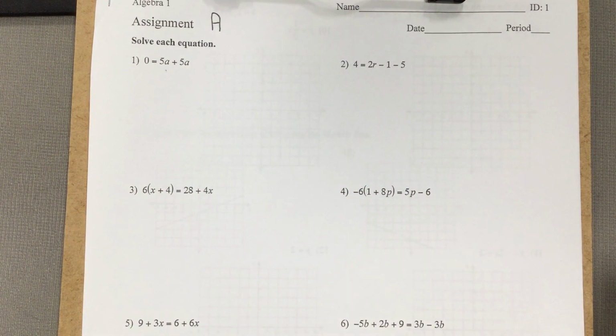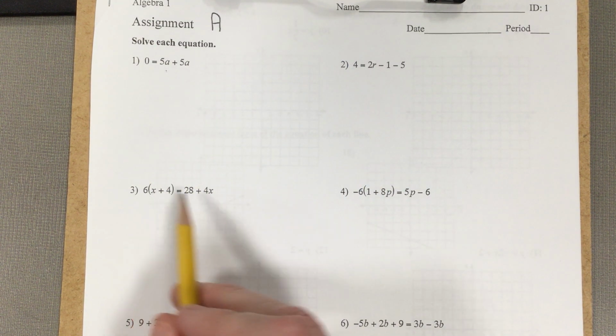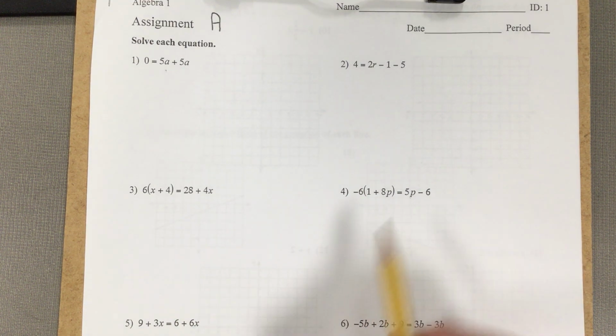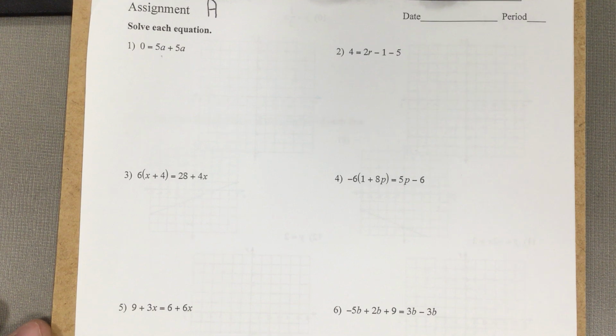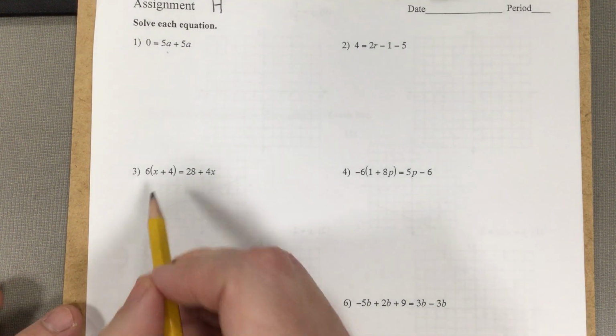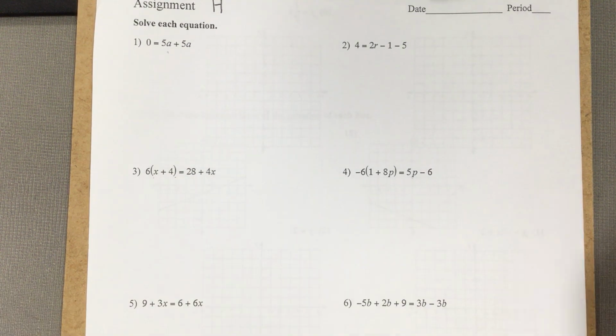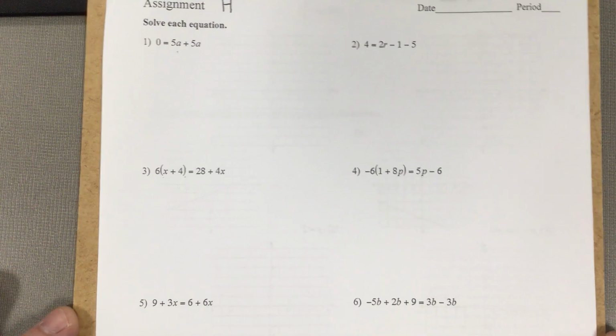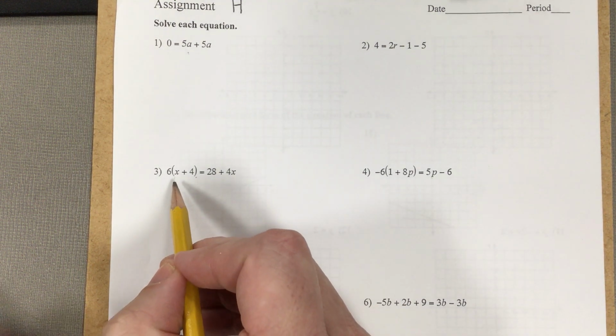So a lot of times we say solve for x, and some of them do indeed have x, but some of them have p's and they have different variables. So you're always going to solve for the variable. But some of them have something new in it, and that's called the distributive property. So what we're going to do is we're going to solve one of these today using the distributive property. So let's solve problem 3 together.